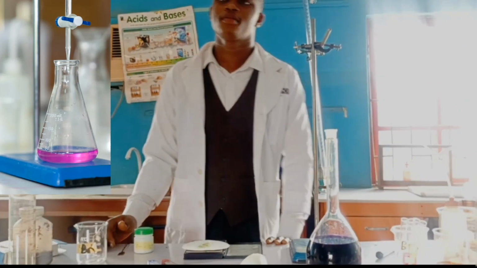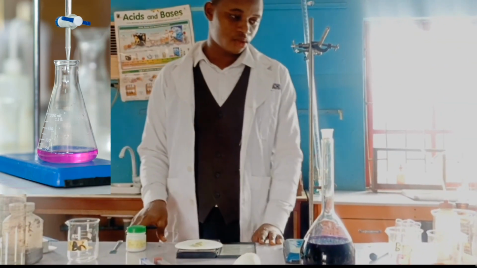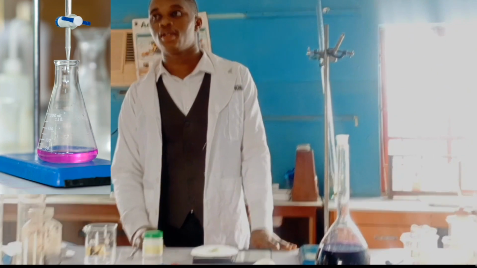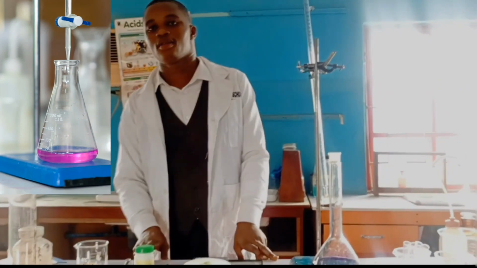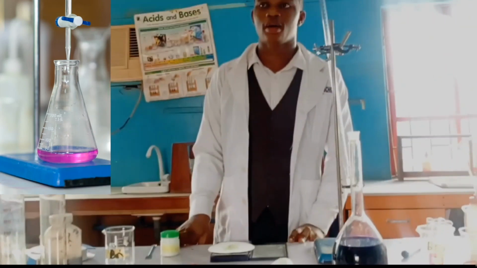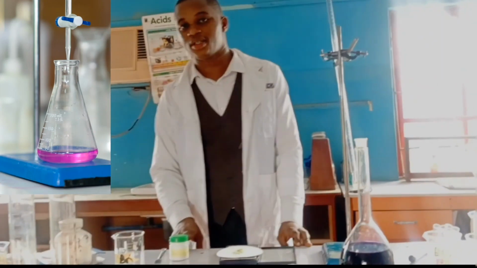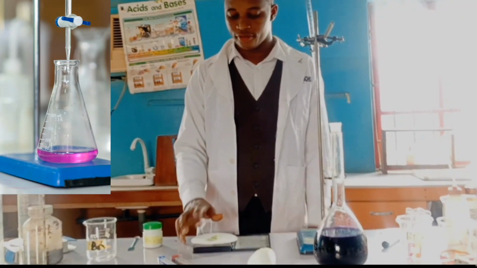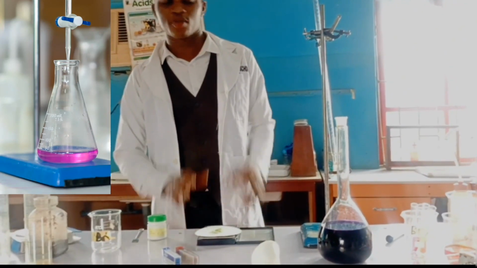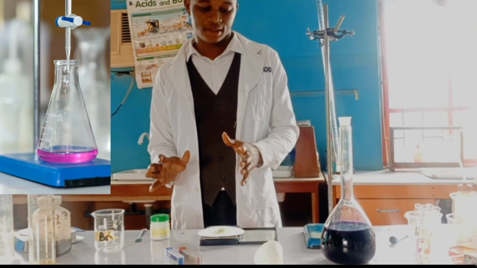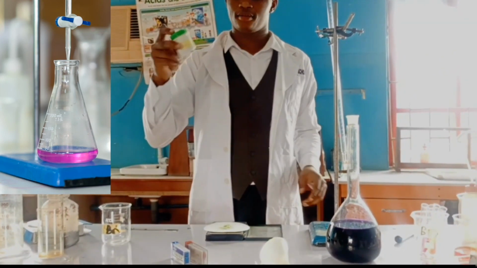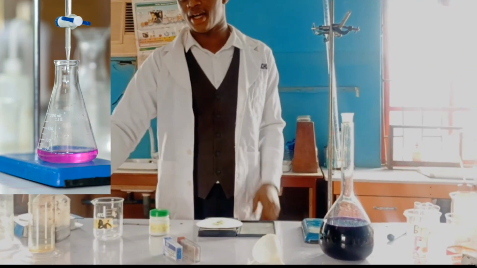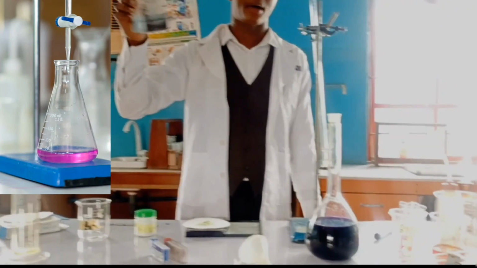Welcome back, everyone. I would like to make reference to the calculation we did the other time, using iron sulfate, heptahydrate, to form our solution. So this is the practical aspect of it. Now I have my iron sulfate and I have my KMnO4, the potassium permanganate.